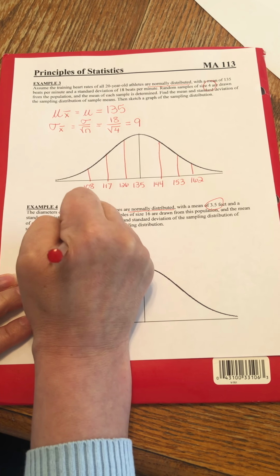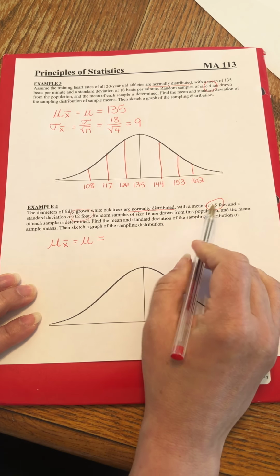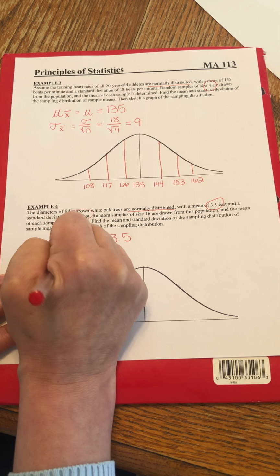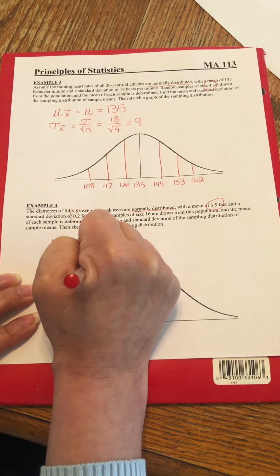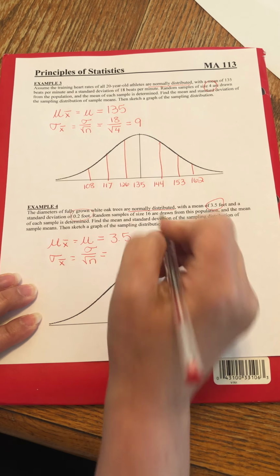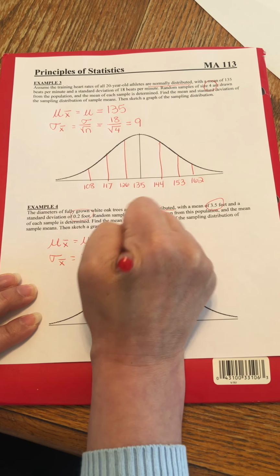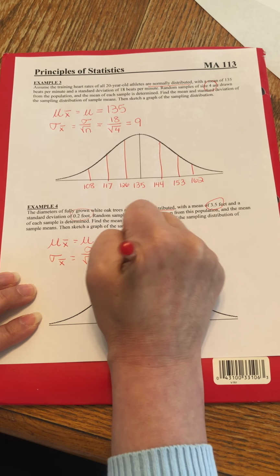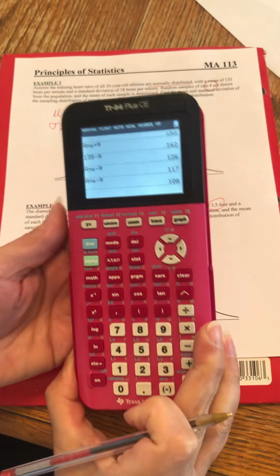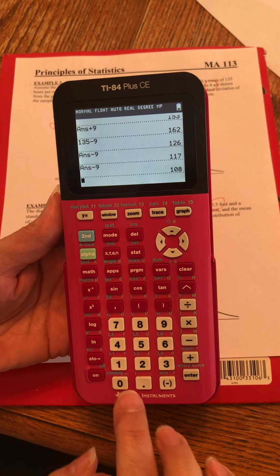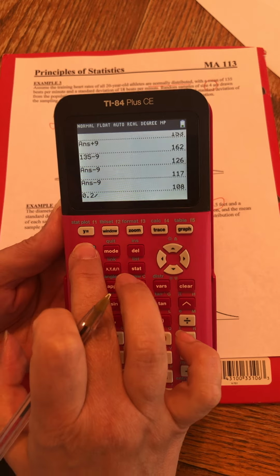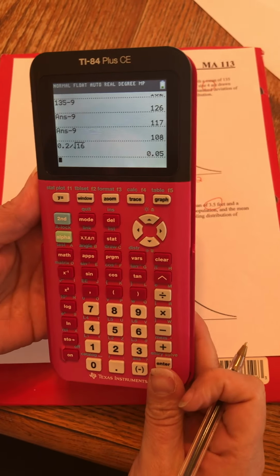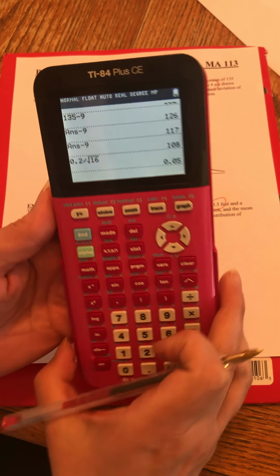The mean of the group equals the mean of the population, which is 3.5. The standard deviation of the group equals the standard deviation divided by the square root of n, which is 0.2 divided by the square root of, we're taking groups of 16. Pick up my calculator. 0.2 divided by the square root of 16 is 0.05.